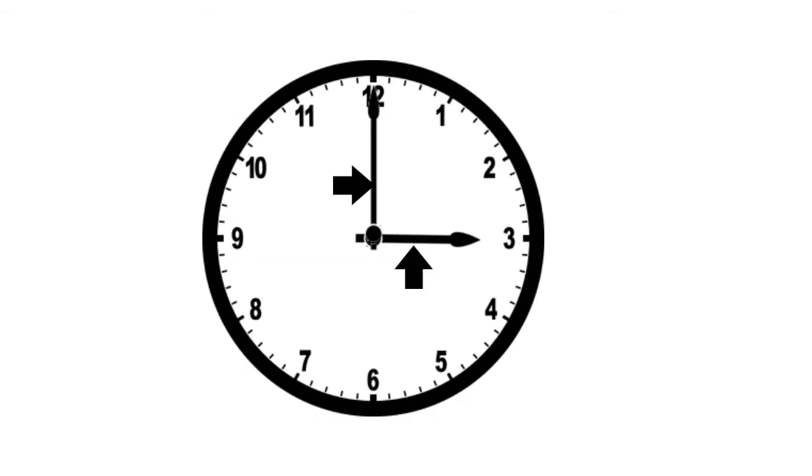They are called hands. The shorter hand is called the hour hand. It shows us what hour it is. The hour hand is short. The longer hand is the minute hand. It points to the minutes. It tells us how much time has passed.